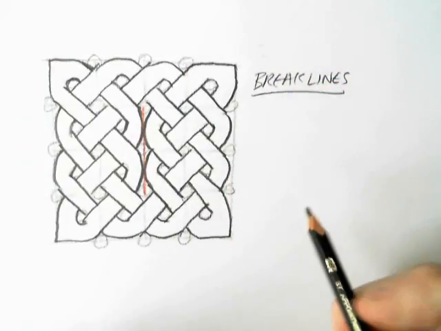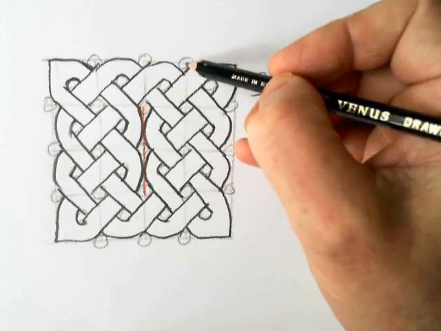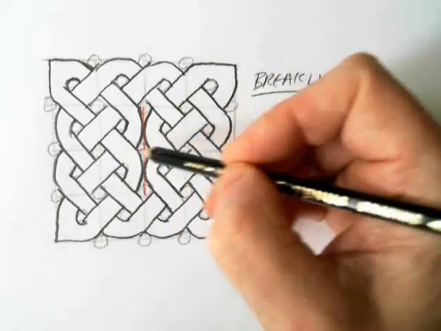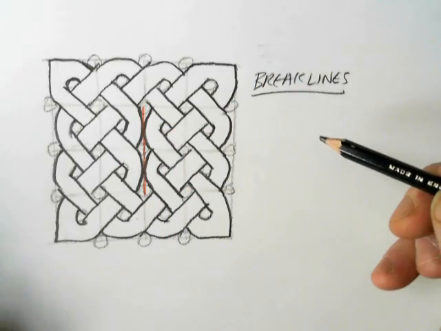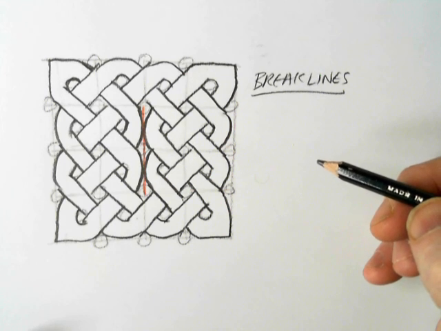That's broken the design into 2 halves. You can do all sorts of things with this. You can cross the break lines, you can put break lines in from the sides, and I think on the next tutorial I'll just show you some pencil drawings I've done which incorporate break lines.